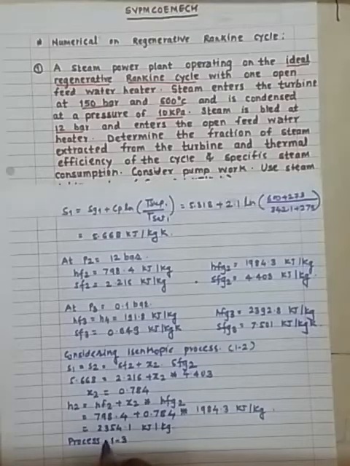In the same manner I can write here the process 1 to 3. For the process 1 to 3 I can write S1 equal to S3, and in the same manner I will get the value of X3. I am not writing everything here in order to save time, and I will get X3 value, which is equal to 0.6691.